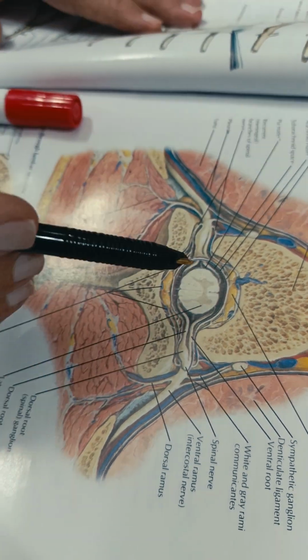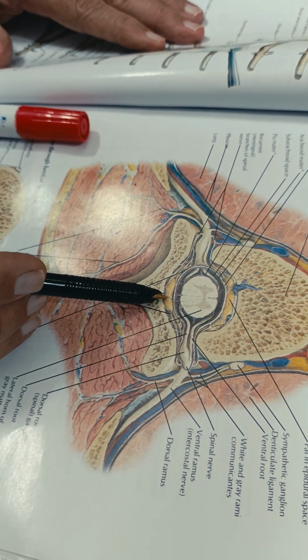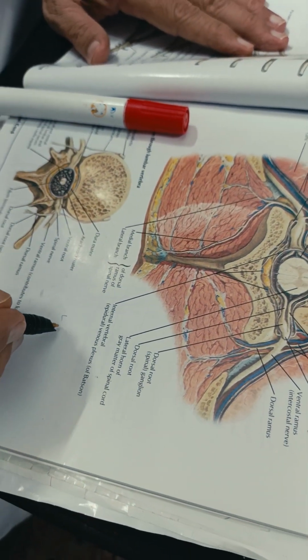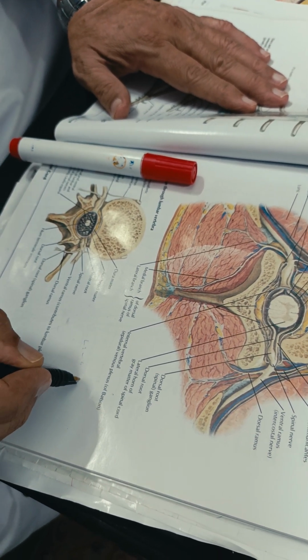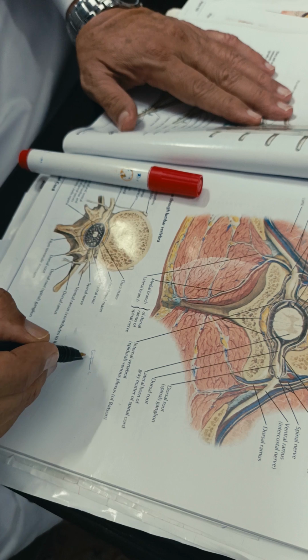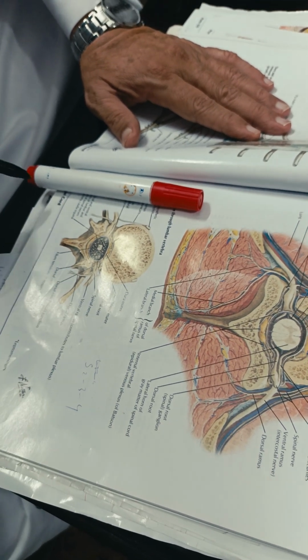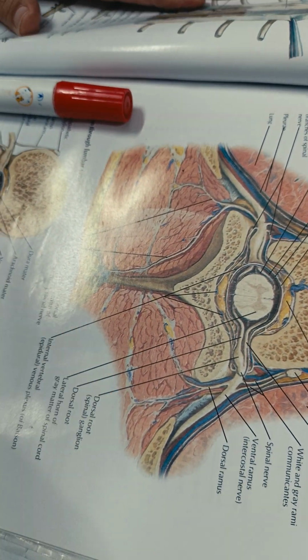This is only in the T1 to L2 segment of the spinal cord, while in the S2, S3 and S4 segments of the spinal cord, the lateral horn cells are parasympathetic in function.